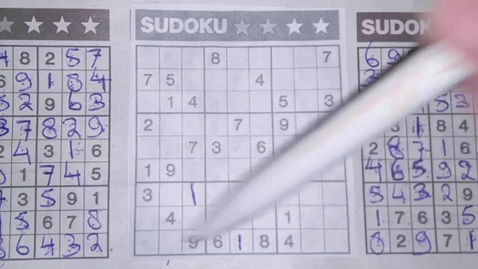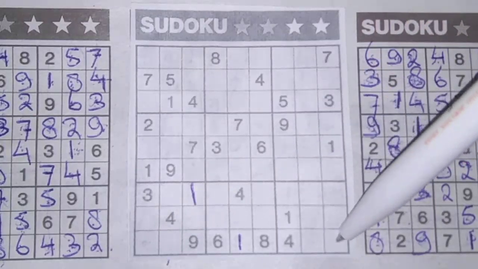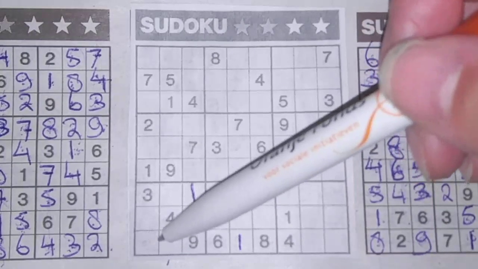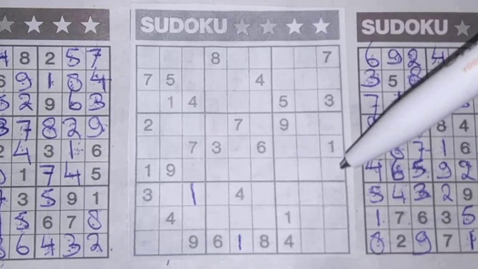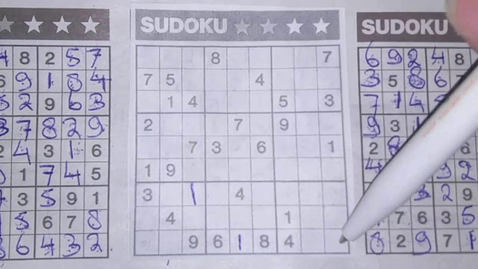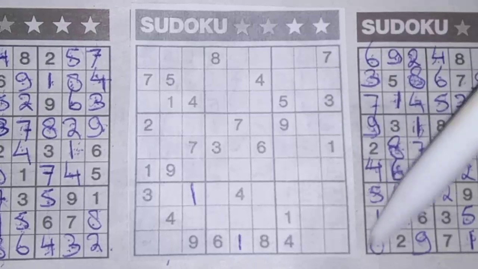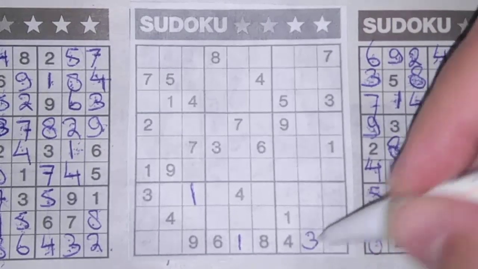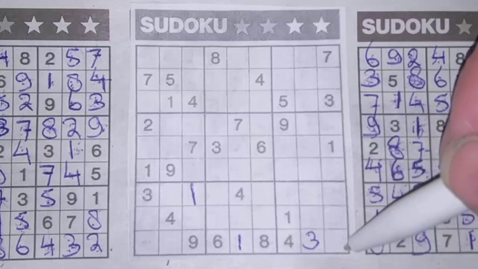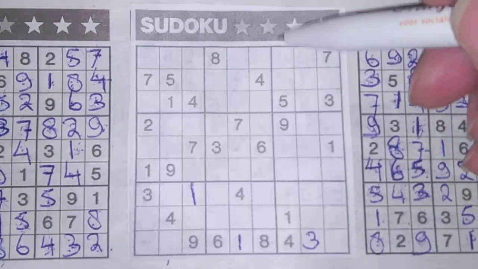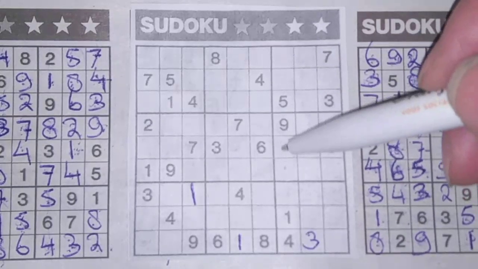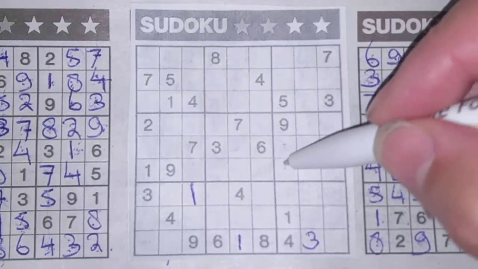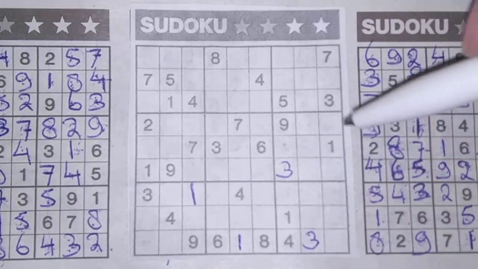In the last row, 4 missing numbers. One of the missing numbers is a 3. We have a 3 here, so no 3 in these two boxes. So the 3 could be here or could be there. We see here 3, so no 3 there. 3 should be there. 3 in this column, 3 in the column next. So in that column, the only two places for the 3 should be here or there. But I see here 3, no 3 there. 3 should be here.